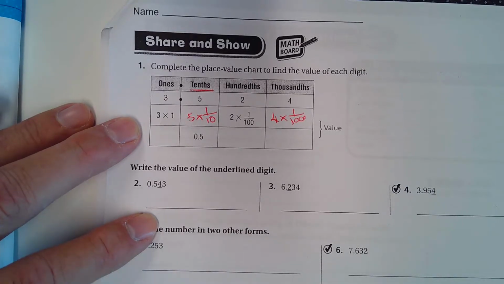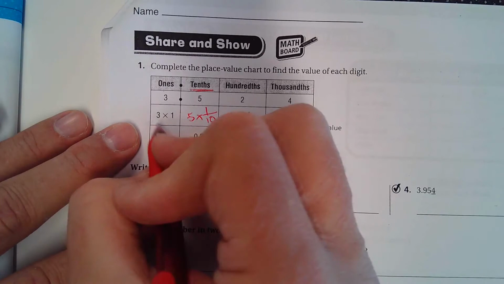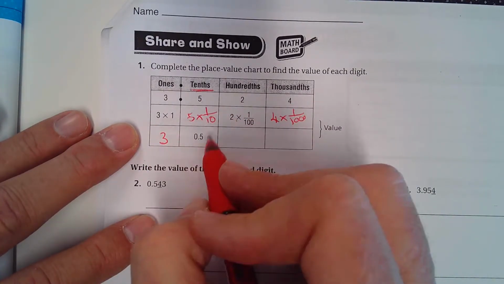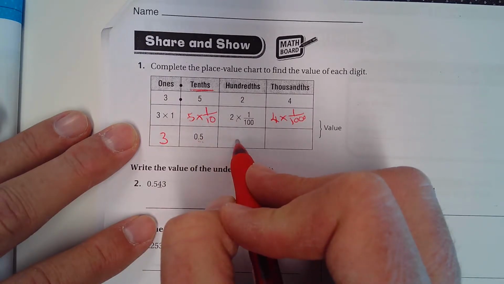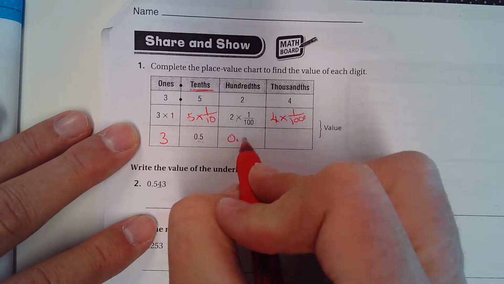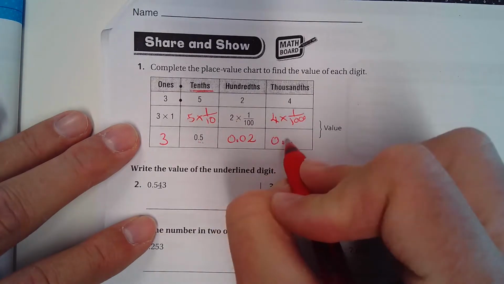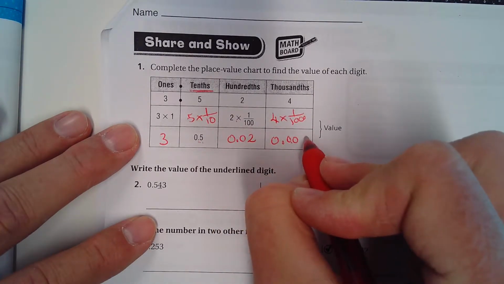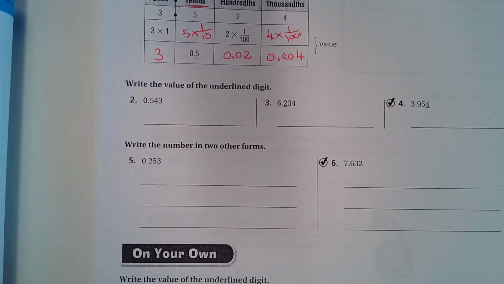Put up 10 points. Let's see here. Next one, Mr. Paulson. What would this be here? 3. Yeah, exactly. That would be 3. And this would be 0.5, 5 tenths, or 0.5. Well, what would this be here, Mr. Paulson? 0.02. Yeah, nicely done. And what would this one be? 0.004. Excellent. Put up 10 points. Questions on that, anybody? No? Okay, pretty straightforward. How many pages do we have here?